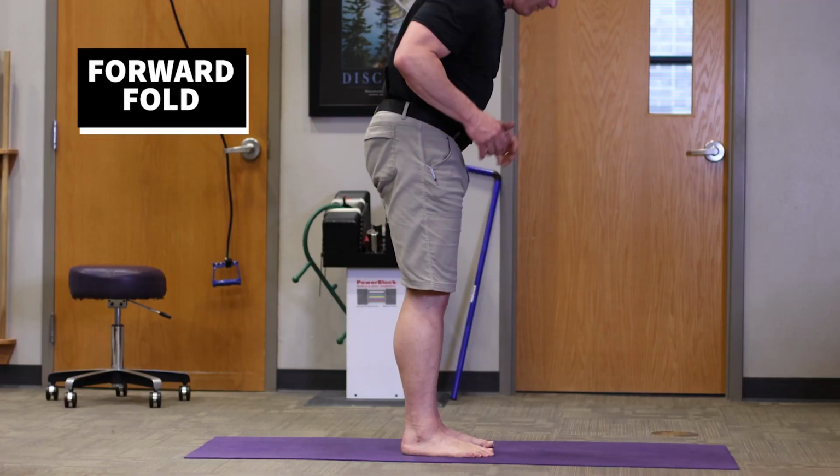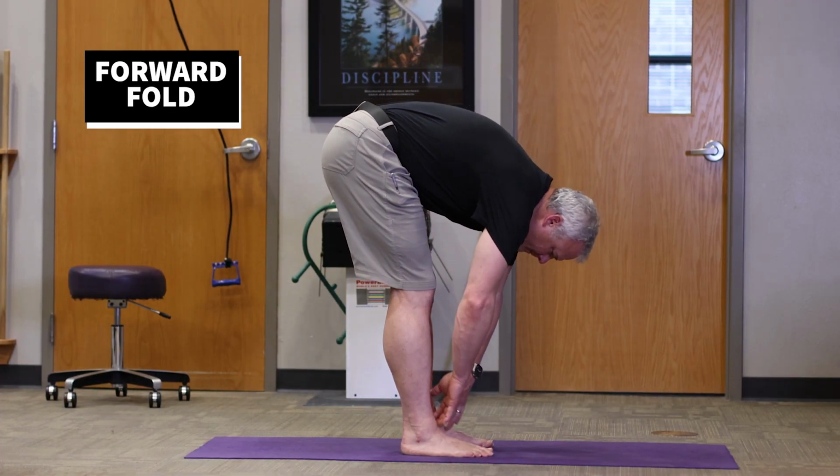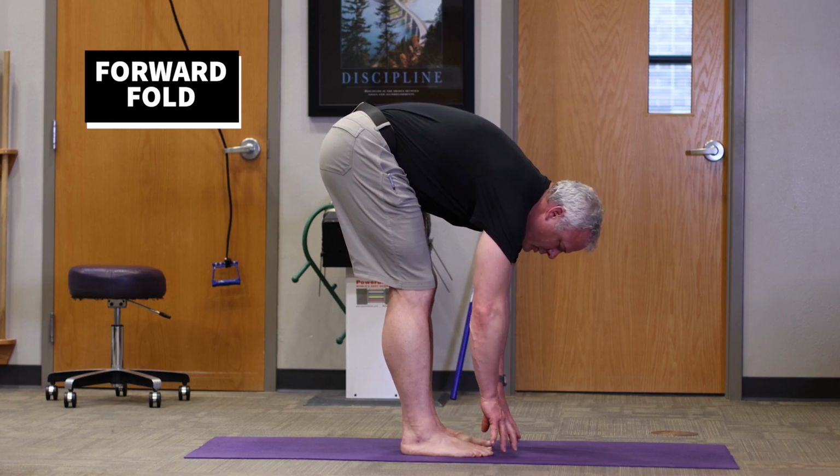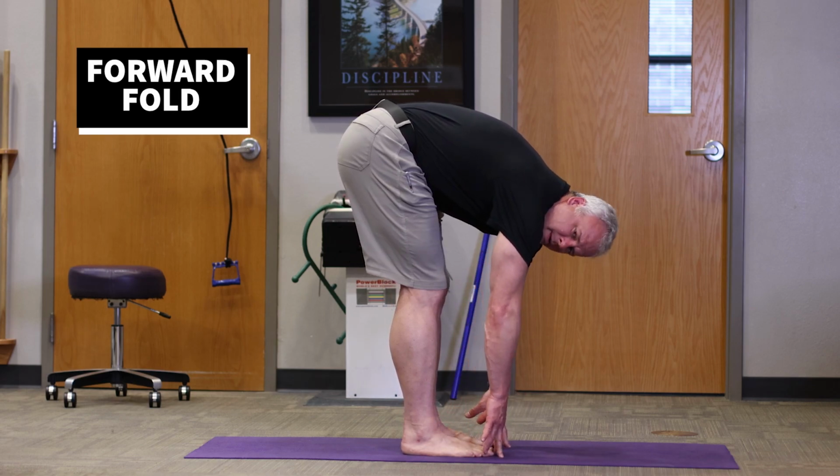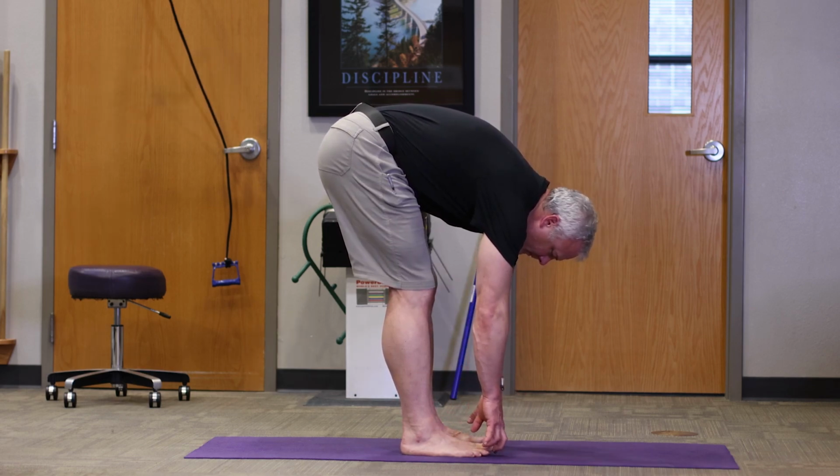So that first stretch is a hamstring stretch or forward fold. You should be able to touch your toes without any warm-up. So if you're having trouble touching your toes with just a forward fold, you really need to focus on stretching those hamstrings out, because that's going to limit not only your hip mobility, but it's also going to limit your lower back and put a lot of stress on your lumbar spine. Forward fold. Now from here, you should be able to touch your toes or the floor without any problem.